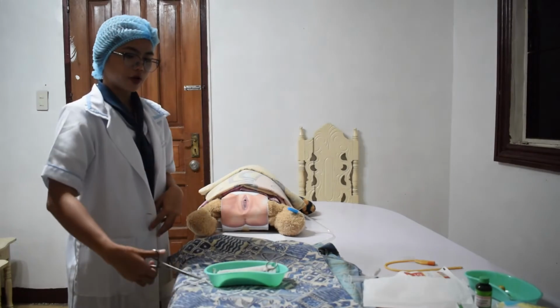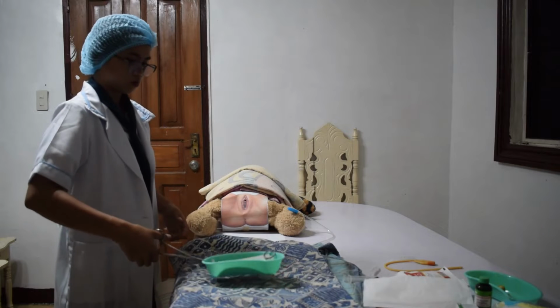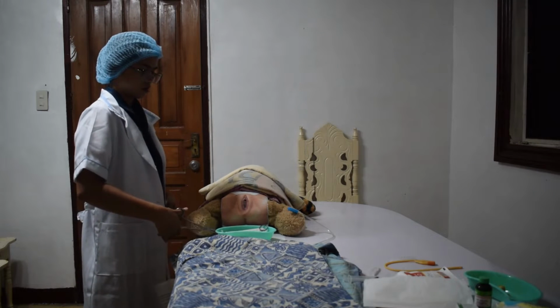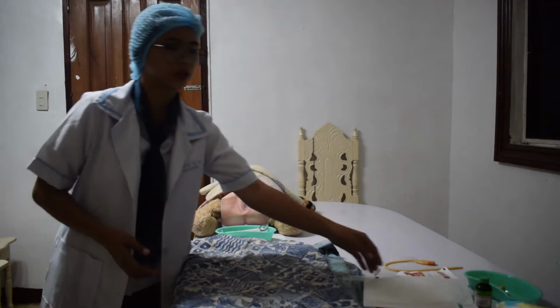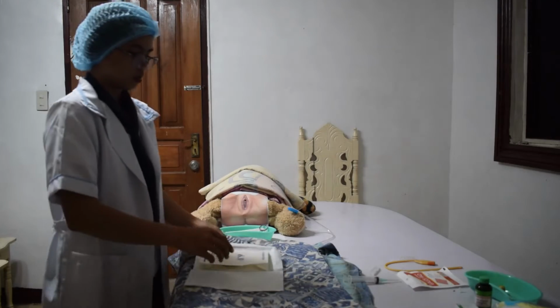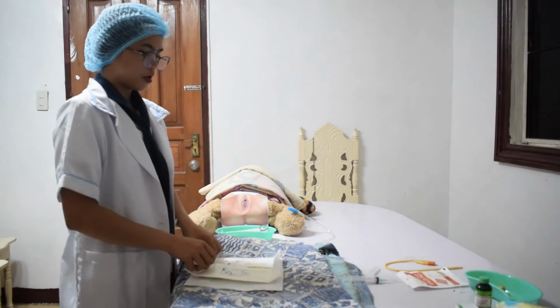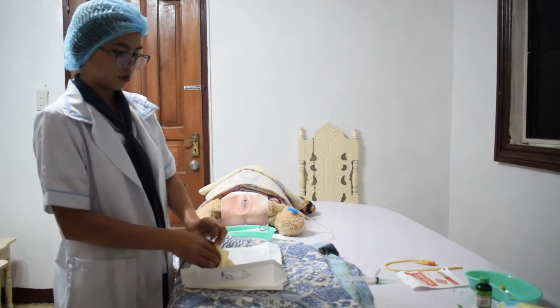Place the sterile drape between the legs. Put on sterile gloves in the following sequence. First, glove the dominant hand only.